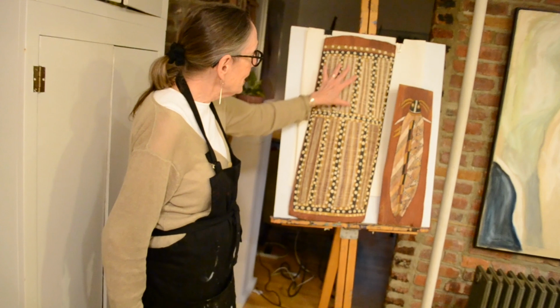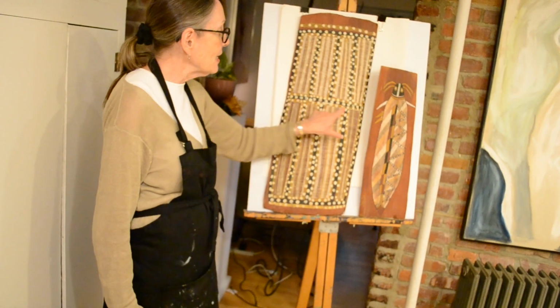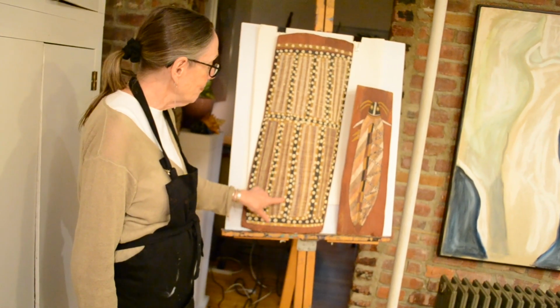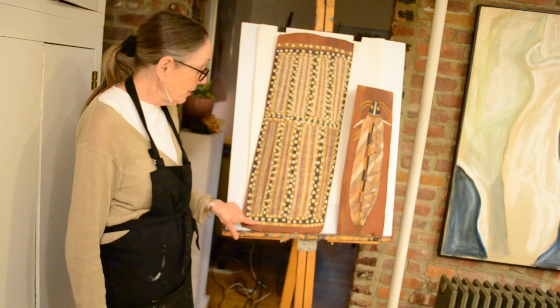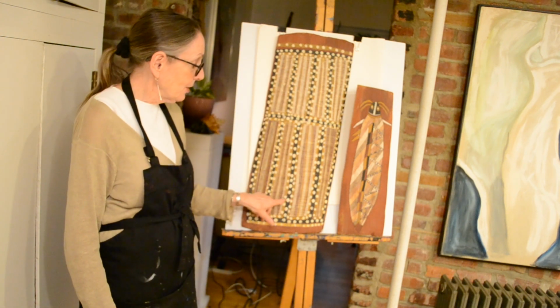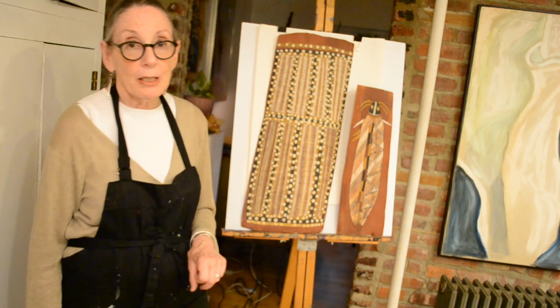This larger painting on the easel is also from the Northern Territory, but you can see some of the types of things that you'd see in Central Australian art in the desert region of Australia, where, as I mentioned earlier, most of the Aboriginal artwork is done using dots.